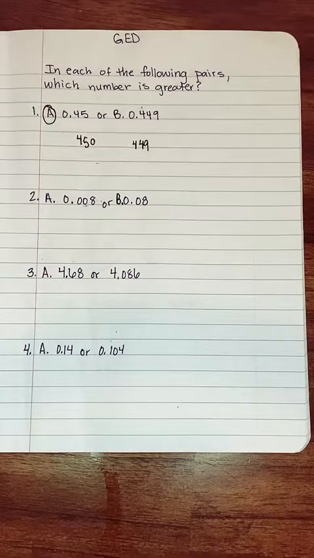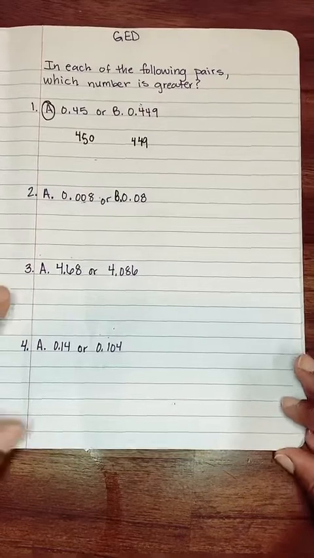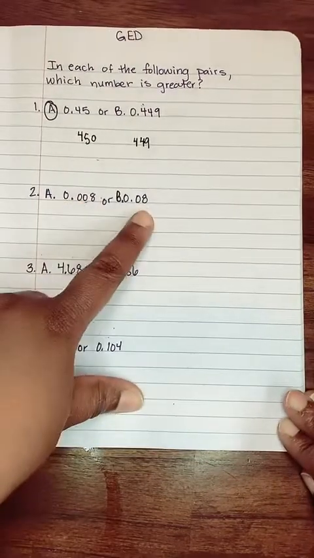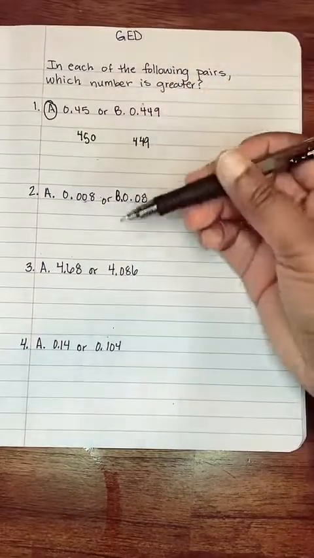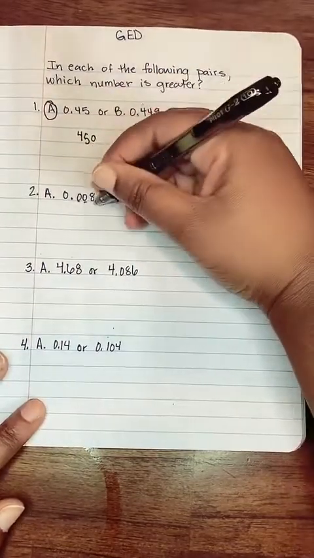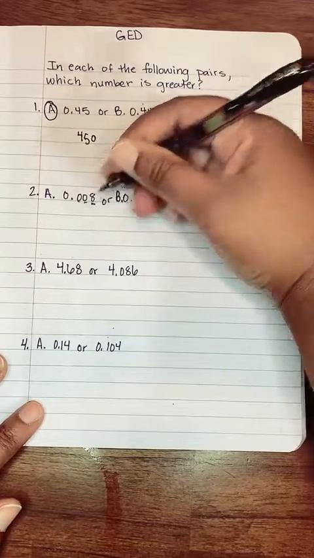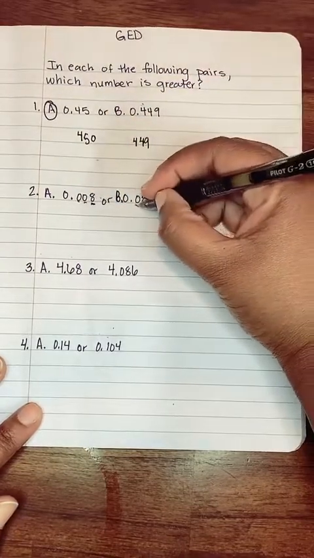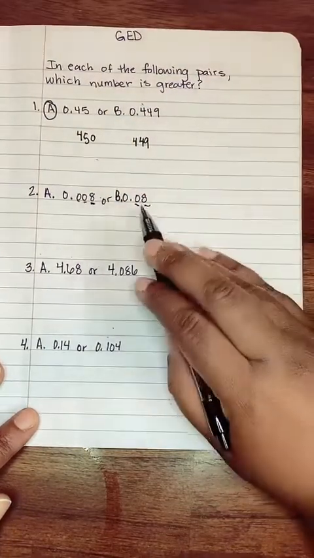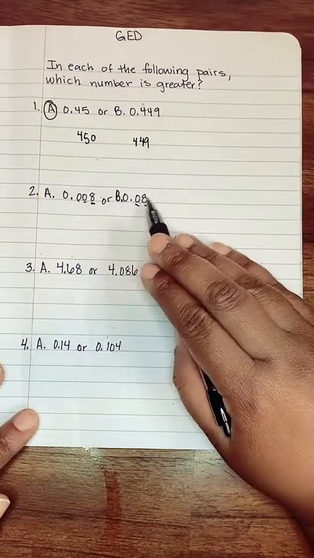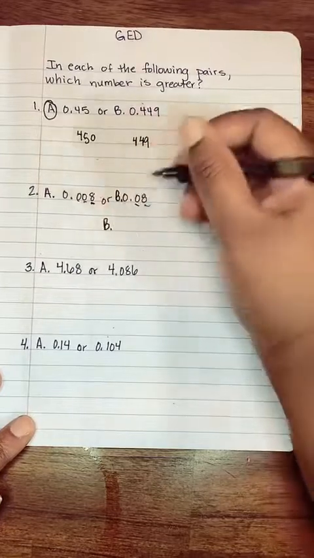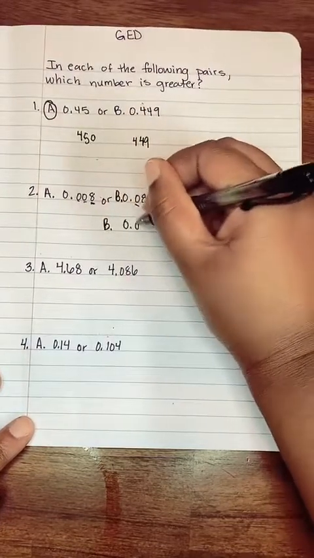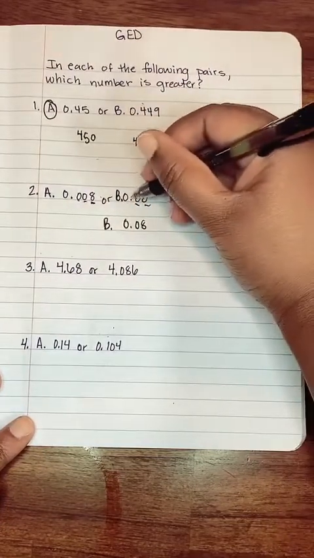Remember, this is the tenths, hundredths. This will be thousandths versus this is tenths, hundredths. So you would want more 8 cents, so B is greater. I don't know how to explain it, but I would say that the closer you are to the decimal, that number is greater. The farther you're away, it's less. Let's say it like that.